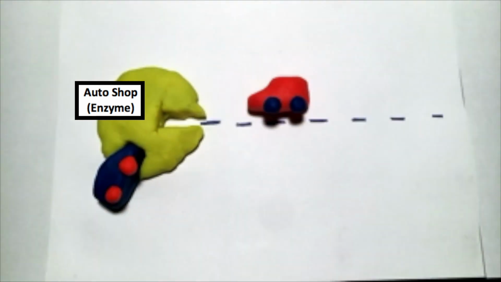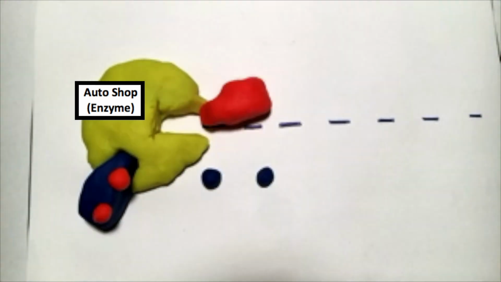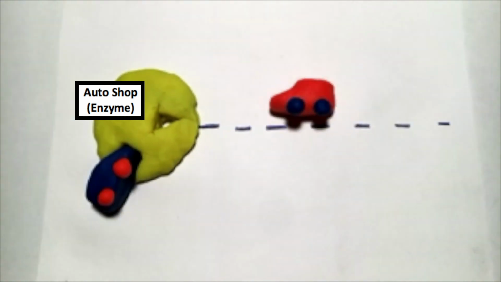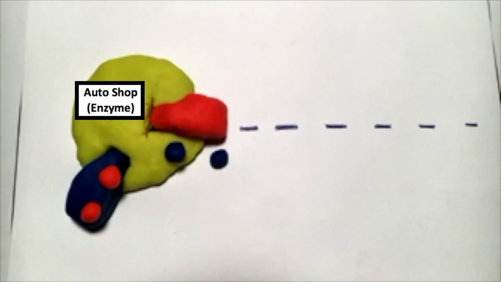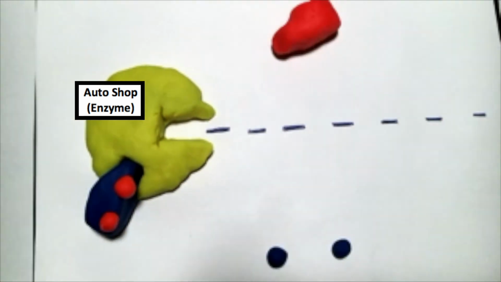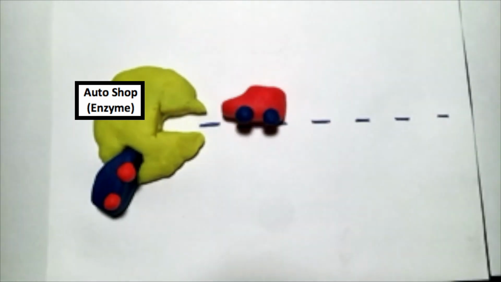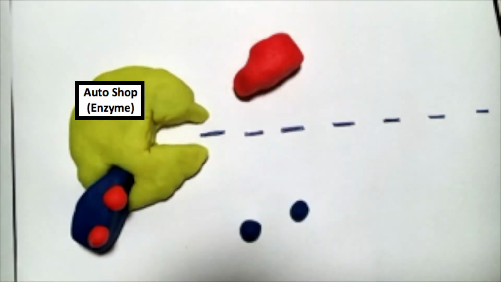We can think of it as a shop owner reopening his store for business. The blue car is the owner of the shop and represents a non-substrate molecule that binds to the allosteric site, thus opening the shop to customers like the orange car, which represents a substrate that can now bind to the active site, allowing a catalyzed reaction to occur. The reaction that occurs here is again a catabolic reaction.